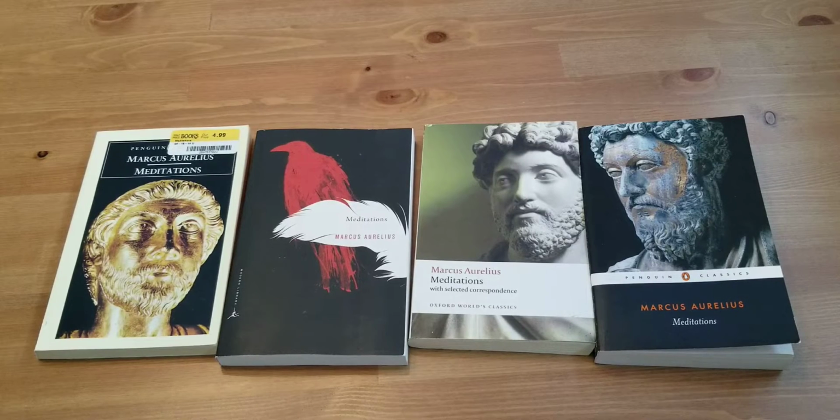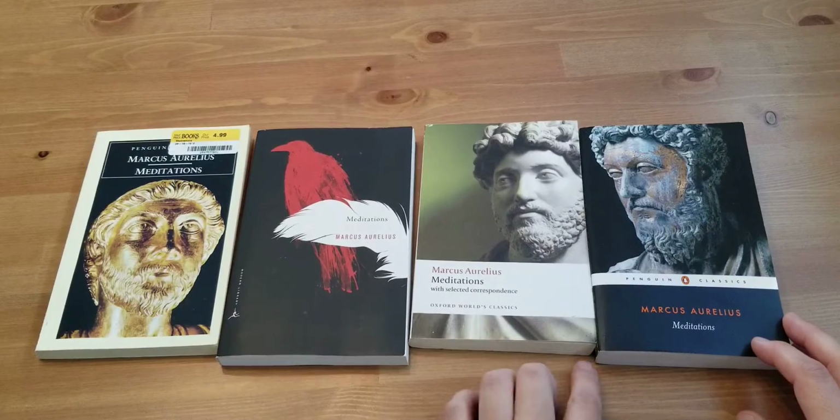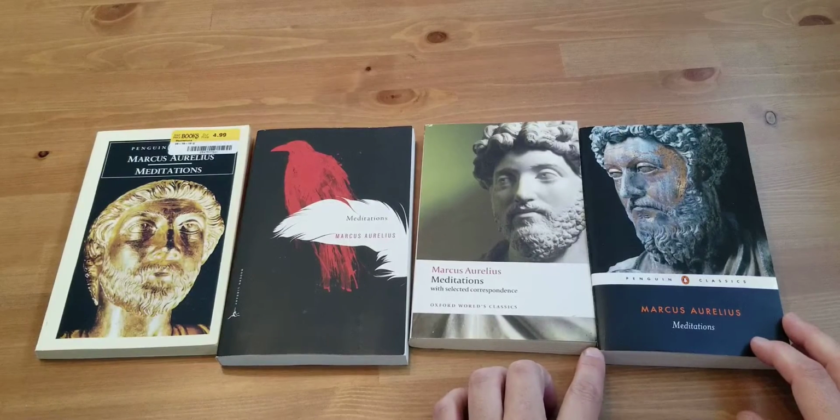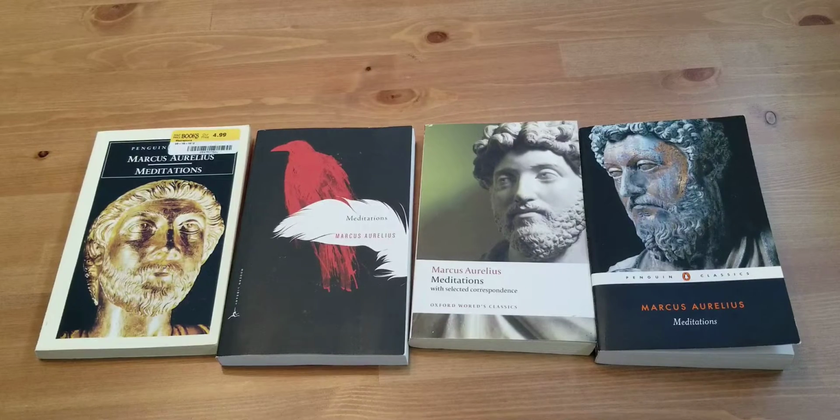This is just going to be a quick tutorial on how to make your own booklet. The one I did was obviously on Meditations. I read 7 different translations, these 4, and then 3 digital copies. What I did is I found all my favorite sections, then I went through all the translations and found my favorite translation of that section.